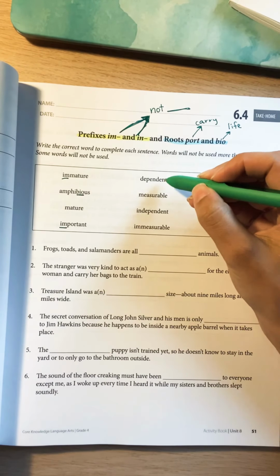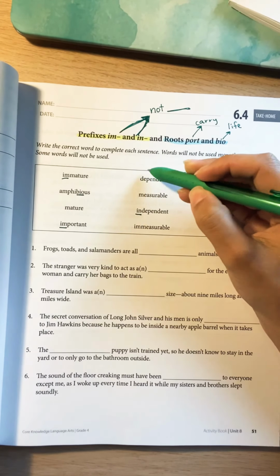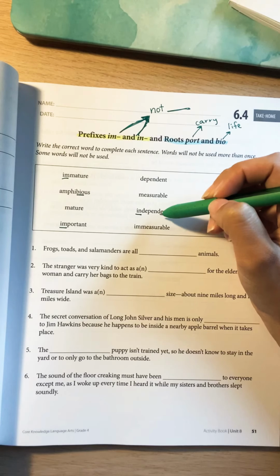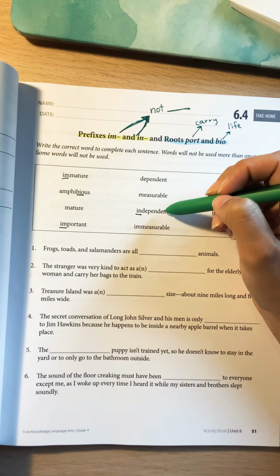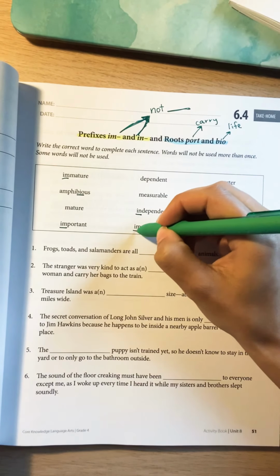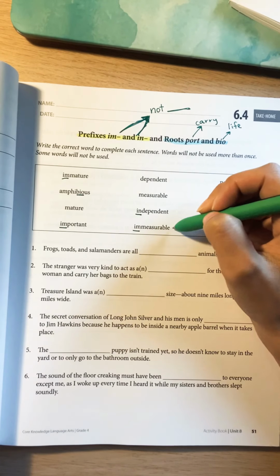Important. You know what important means. Dependent. And we have that word because down here is independent. Dependent means you depend on something. Independent means you don't depend on something. You are free to do it yourself. Measurable and immeasurable. So measurable means you can measure it. Immeasurable means you can't measure it.